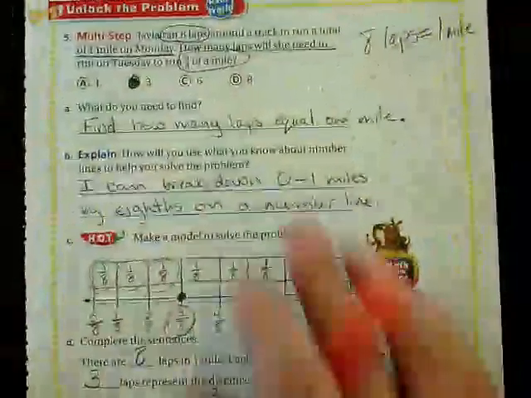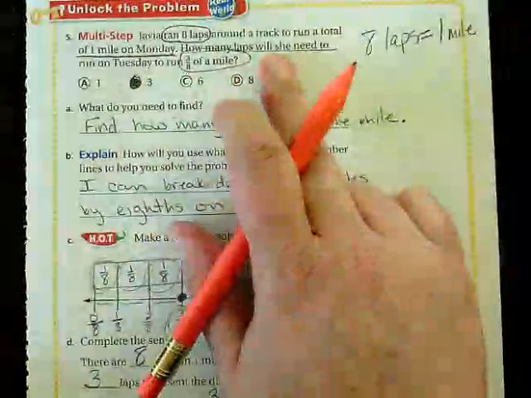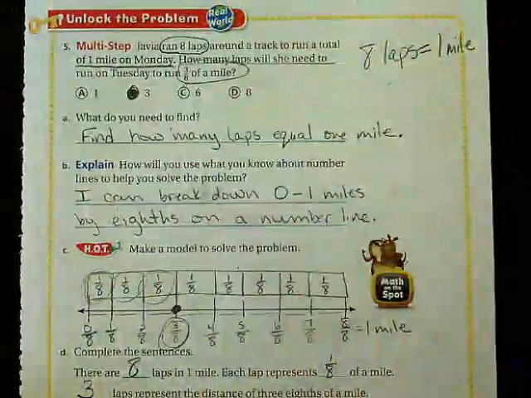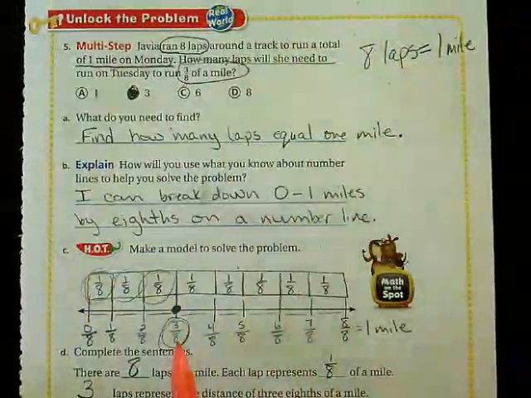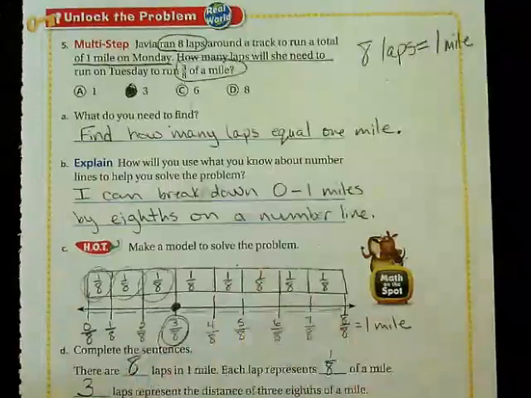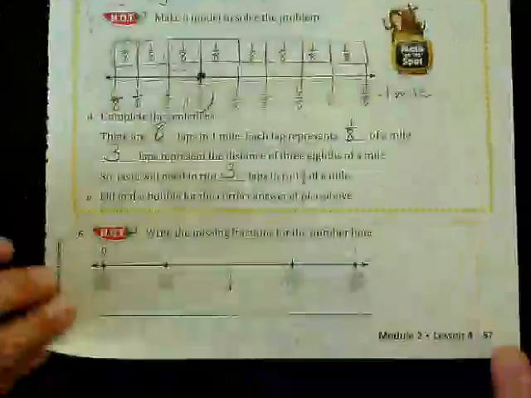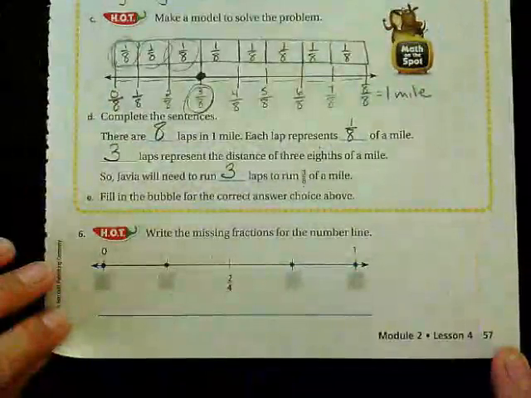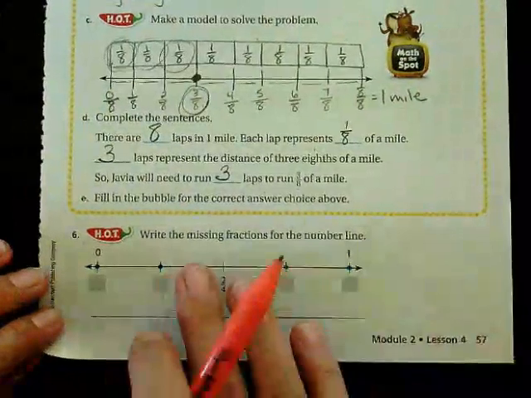This is how we can use a number line to help us understand a word problem, especially a multi-step word problem, because we are converting fractions into laps. That's why this was a multi-step. Okay, write the missing fraction for the number line. This one you can do on your own. I will look at it when you turn things in.